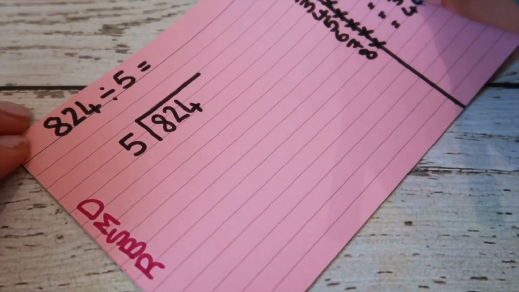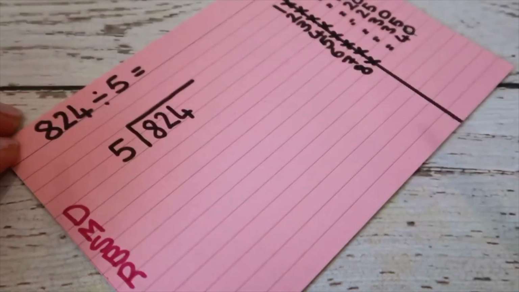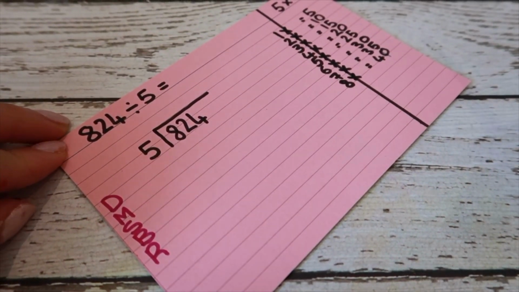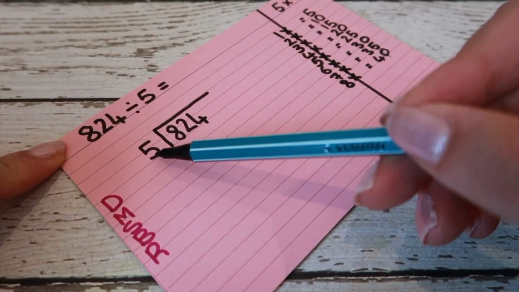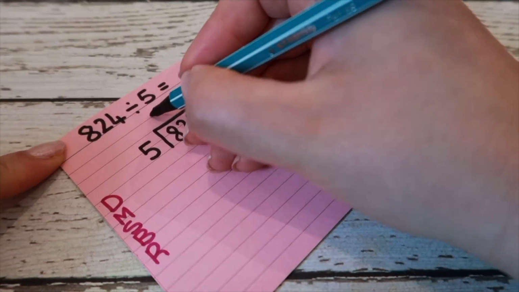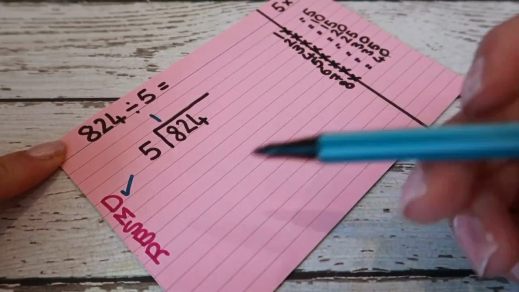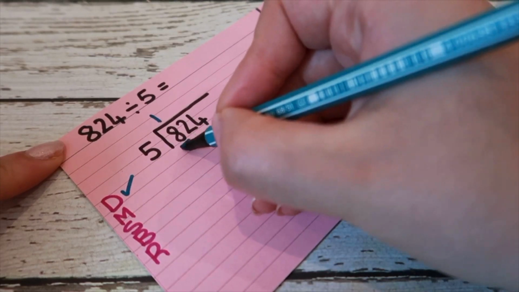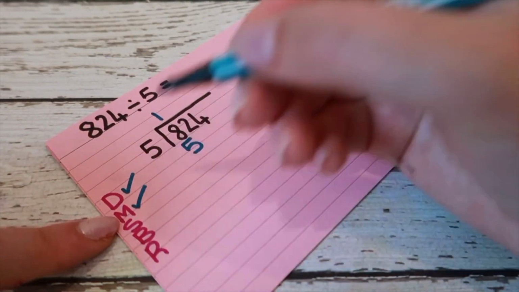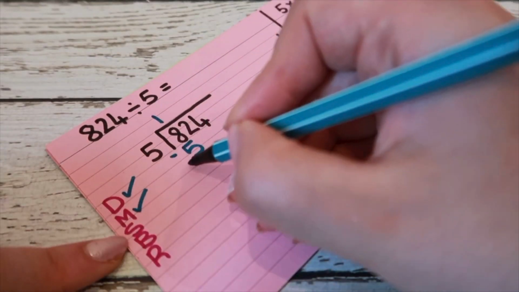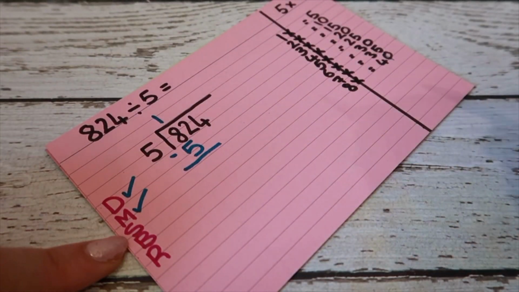So 824 divided by 5. Hopefully this one should be nice and easy. Just put that into focus. Okay, so first of all, I'm going to D for divide. So 8 divided by 5. Put 1 times, and then I need to multiply. 1 times 5 is equal to 5. So I can take that off. And next I need to subtract. So 8 take away 5 is equal to 3.